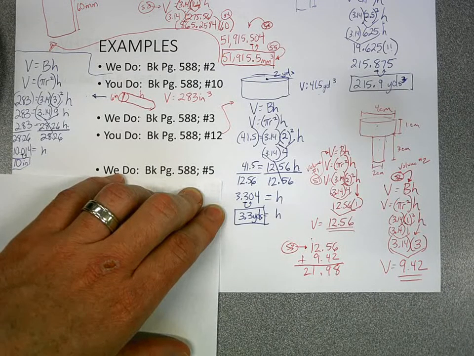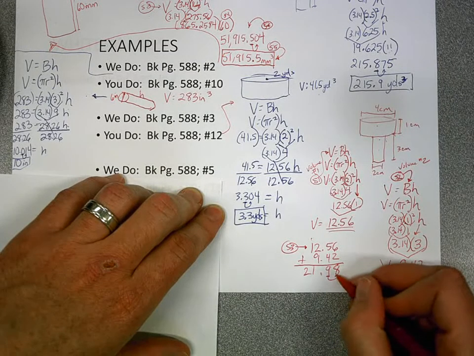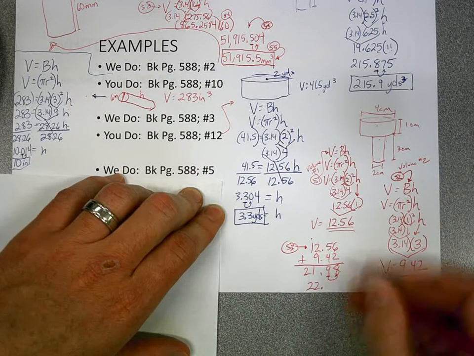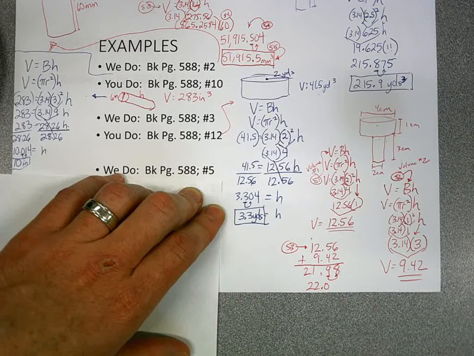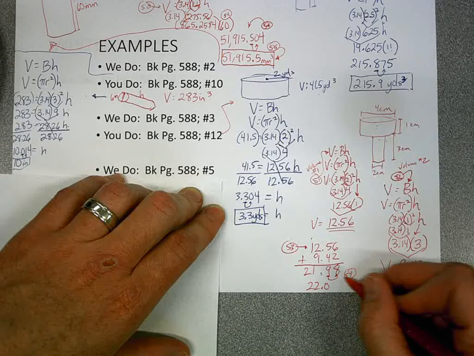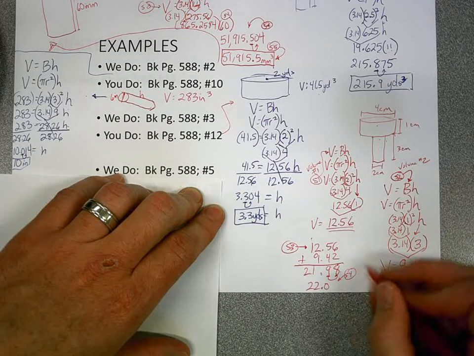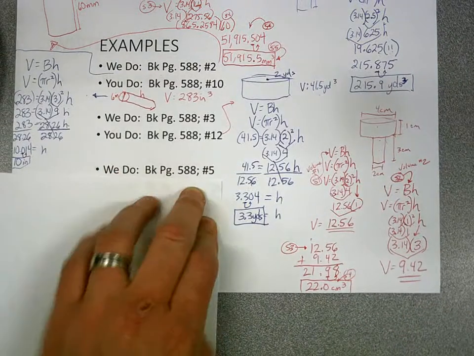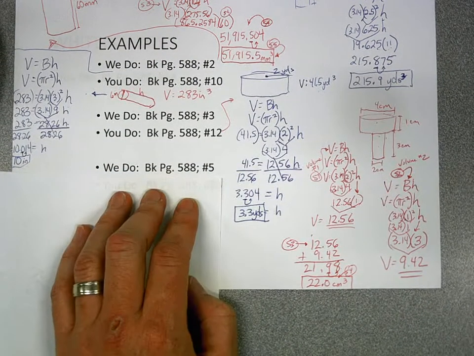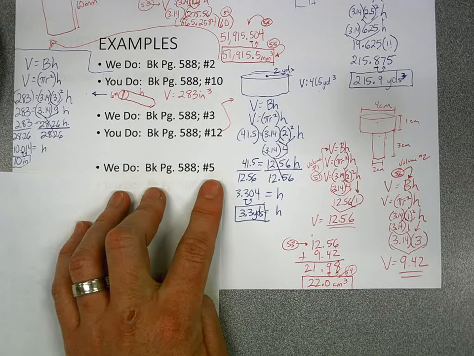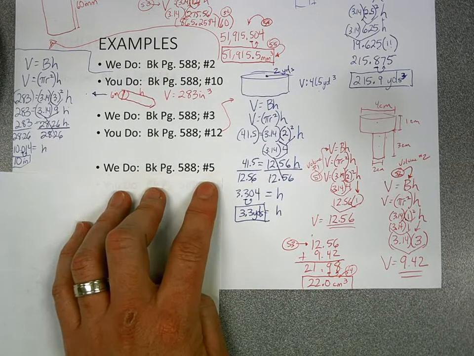Round to the nearest tenth, which is here. 8 makes the 9 go up to a 10, right? And what does that do? Creates that being a 22.0. Put your units on. We can call that step star or even step 4. Don't forget your units. Our units are in centimeters, and we're talking about volume this time, cubic centimeters. Okay. All right. Volume of a cylinder.